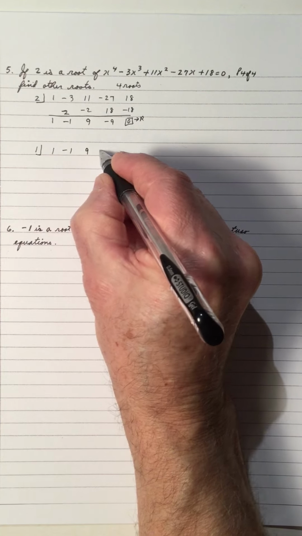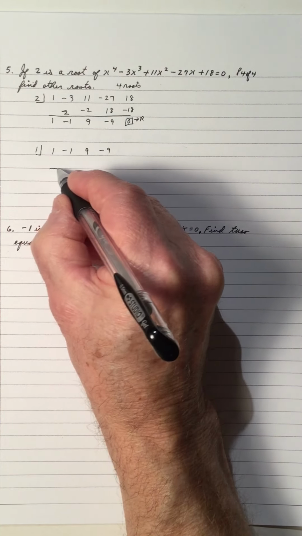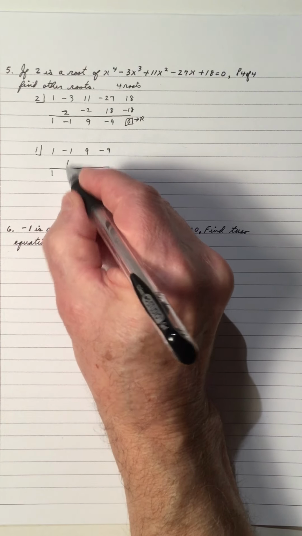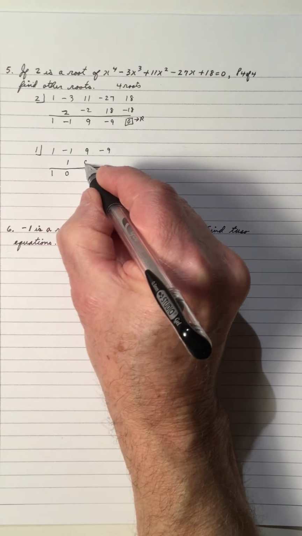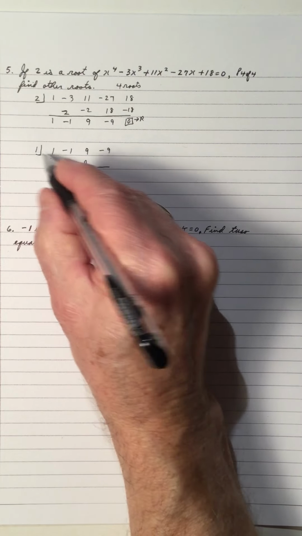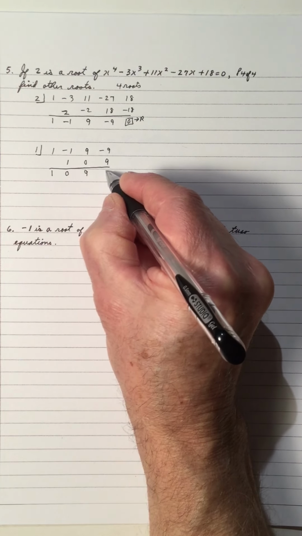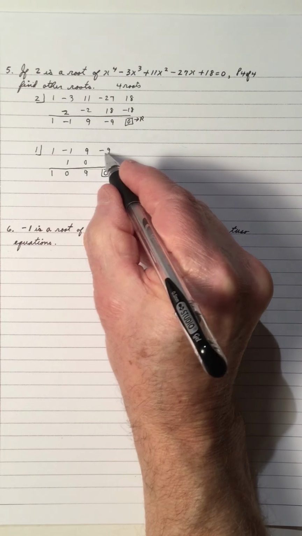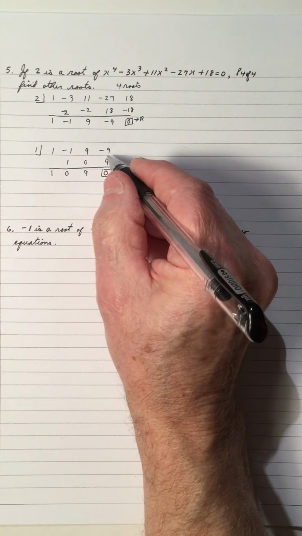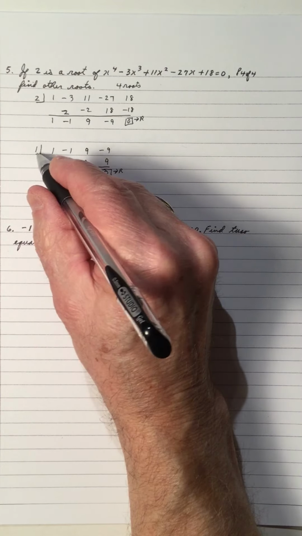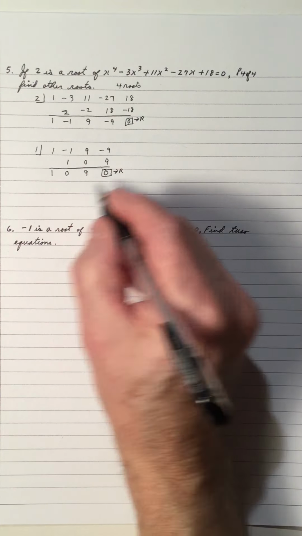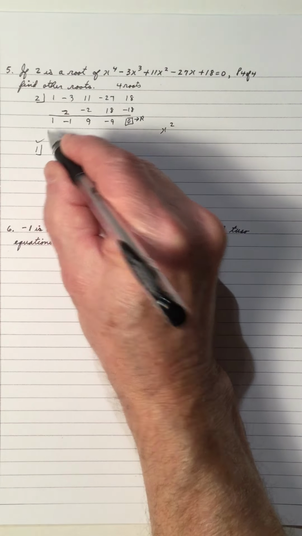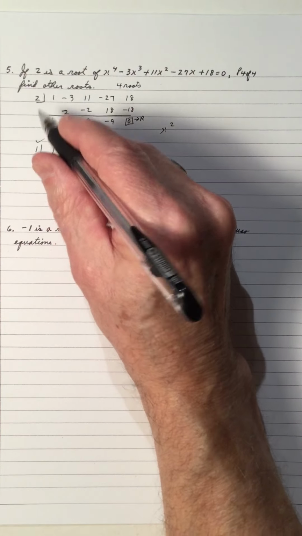So if I do synthetic division by 1, then I'll get another depressed equation. Let's see, bring down the 1, multiply 1, add 0, multiply 0, add 9, multiply 9, add 0. Because the sum of the coefficients is 0, 1 is a root. 0 is a remainder, 1 is a root. So the equation is x squared. Remember, there's 4 roots, so we got 1. We already have 2.